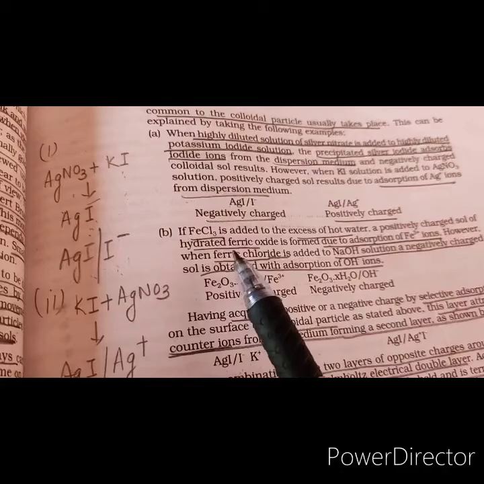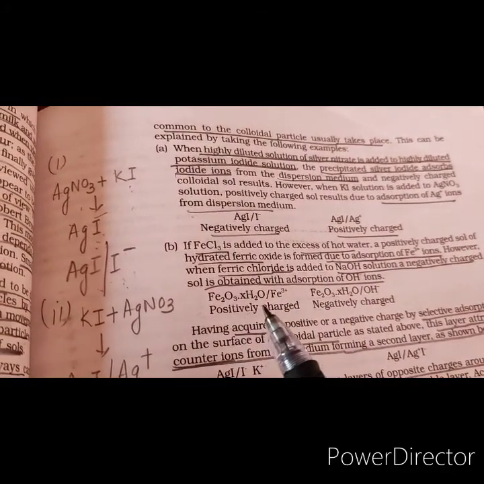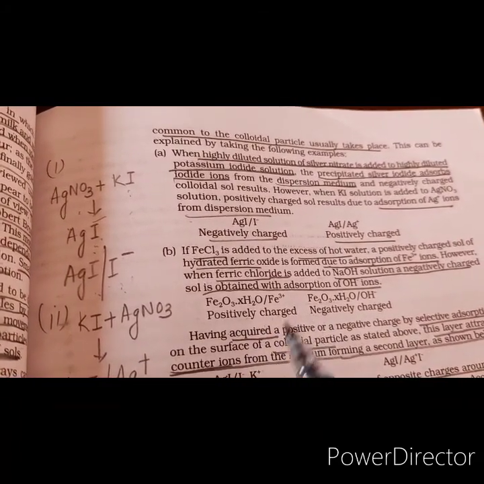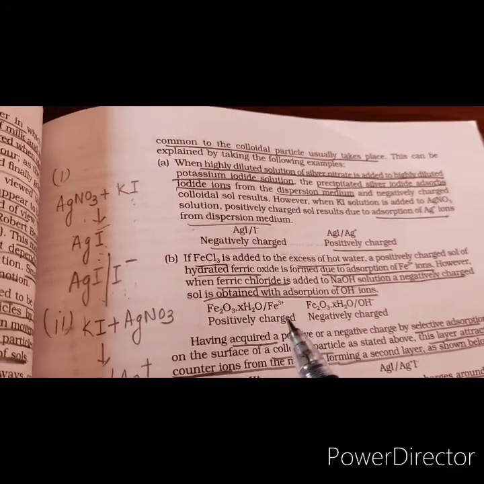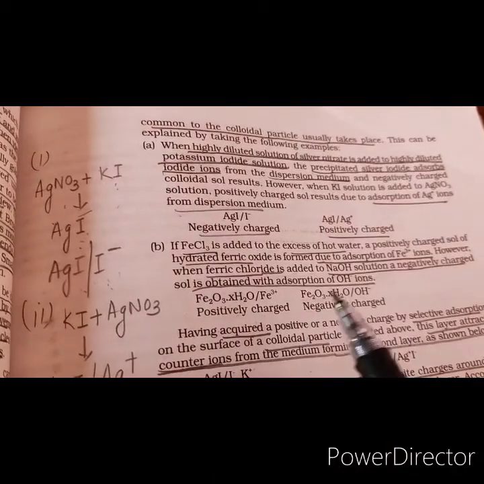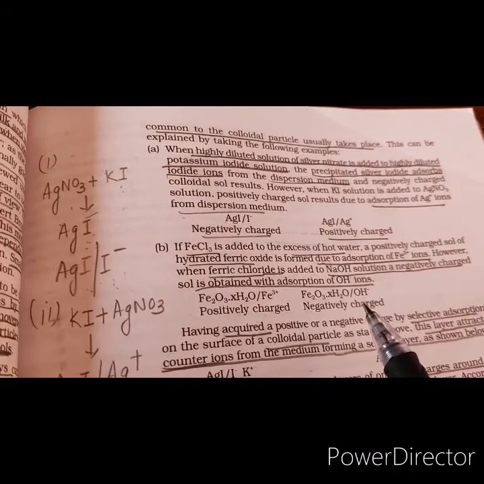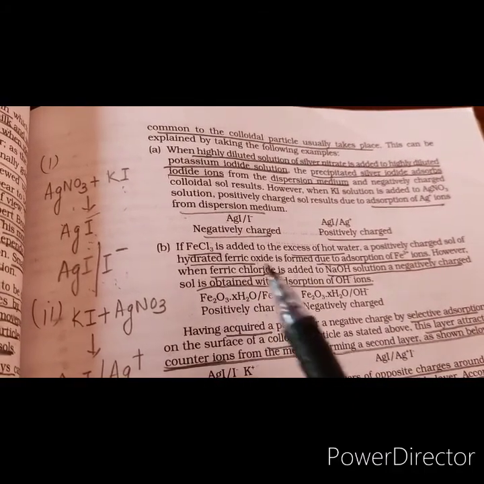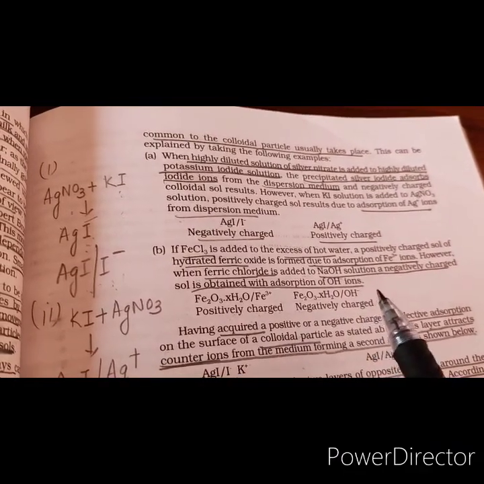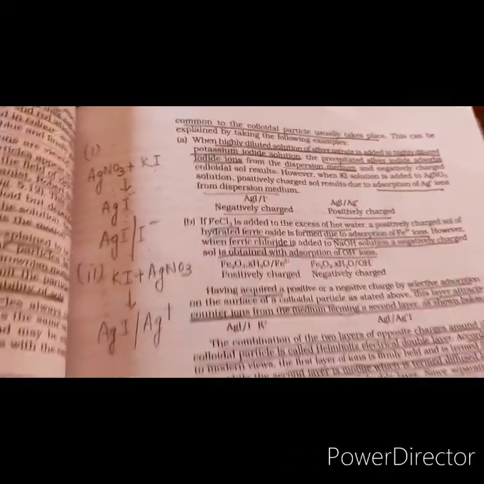If ferric chloride is added to hot water, then a positively charged sol will be formed, because the hydrated ferric oxide will adsorb ferric ions from the dispersion medium, leading to the formation of a positively charged sol. When ferric chloride is added to sodium hydroxide solution, hydrated ferric oxide will be formed and this will adsorb hydroxide ions from the dispersion medium, and thus a negatively charged sol is formed.